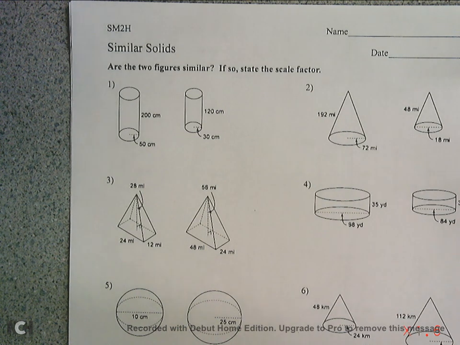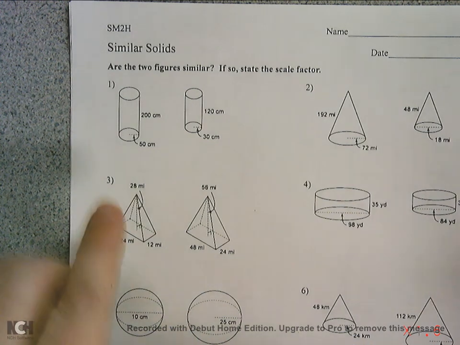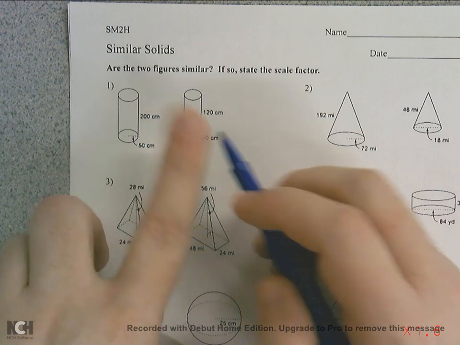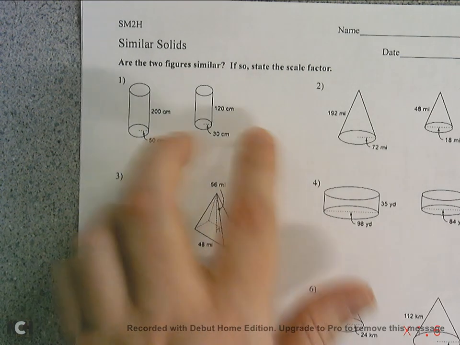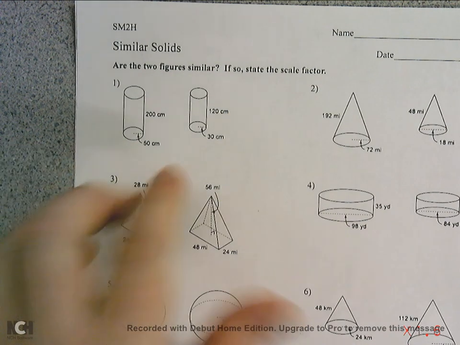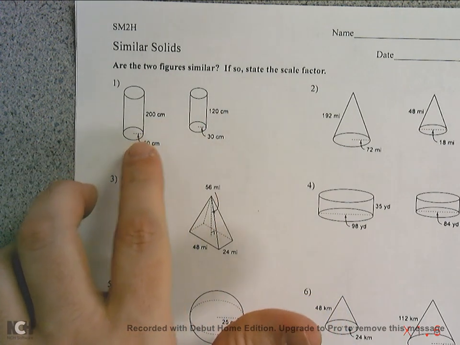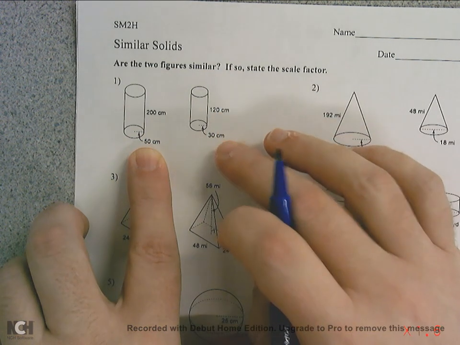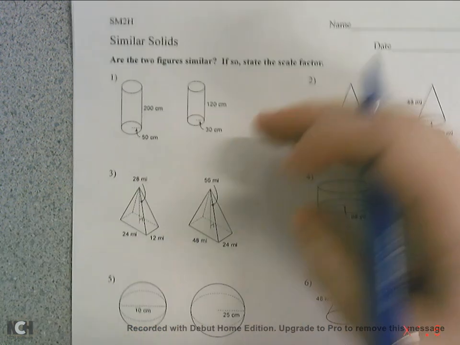So how you find the scale factor is you basically take the same 2 measurements on each shape and divide them. So usually we have some kind of like, this was original, this was the new one, or whatever. So today, just to be consistent, we're going to take the factor from the left side, divide it by the same one on the right side.